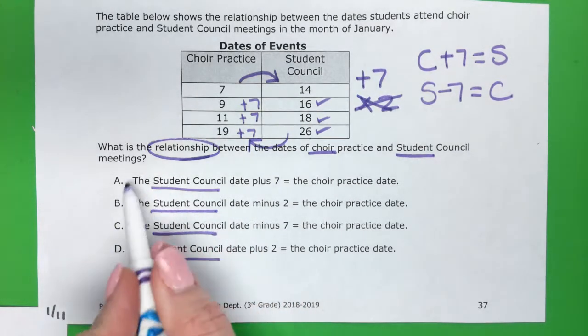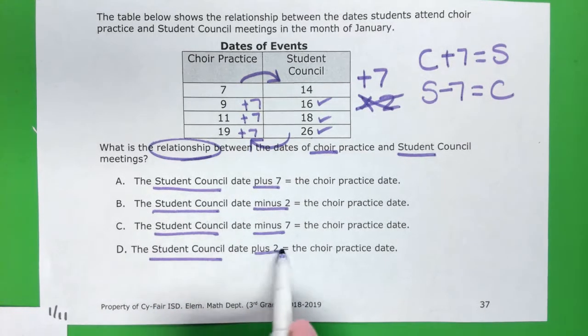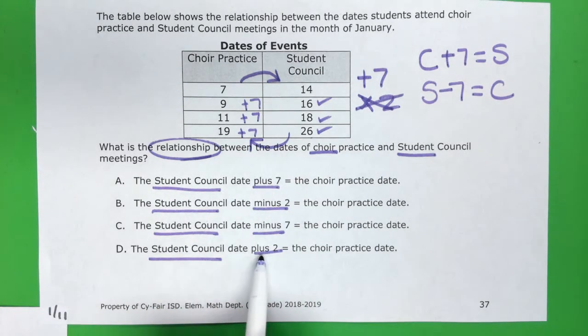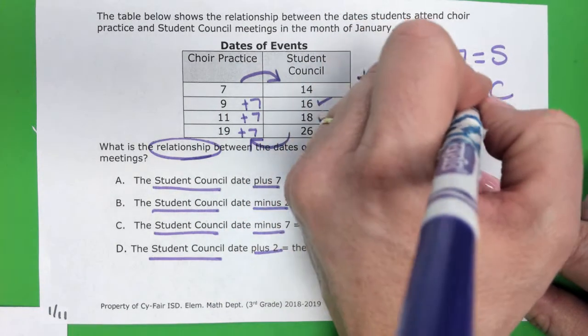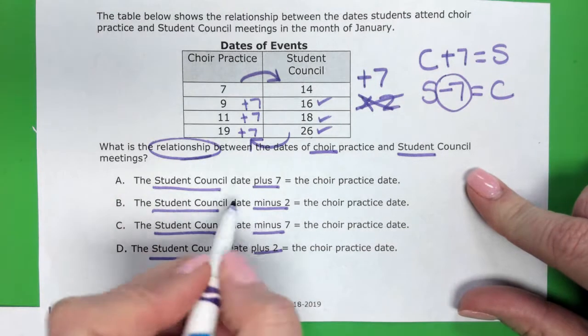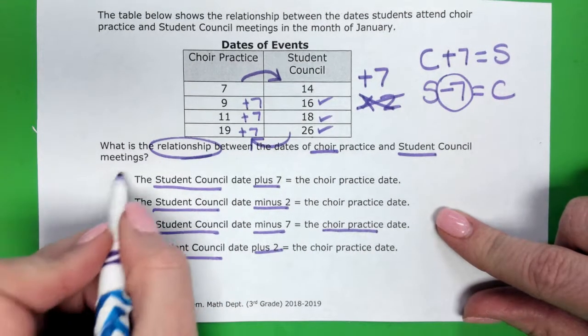So if I look at my answer choices, they all start at student council, and here's our relationships right here. Plus 7, minus 2, minus 7, plus 2. If we start at student council, our relationship is minus 7, which is right here, equals choir practice. There it is.